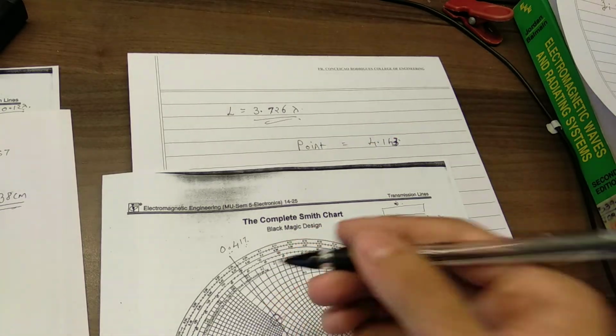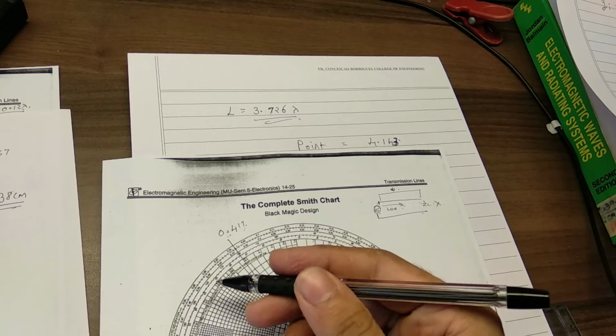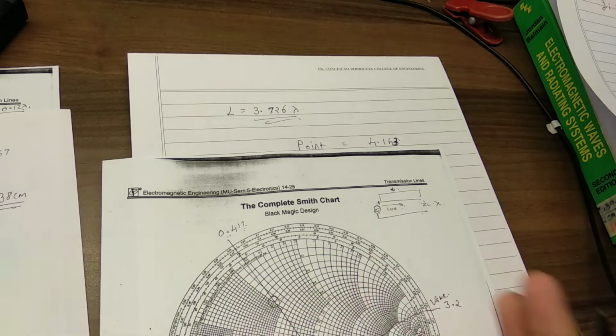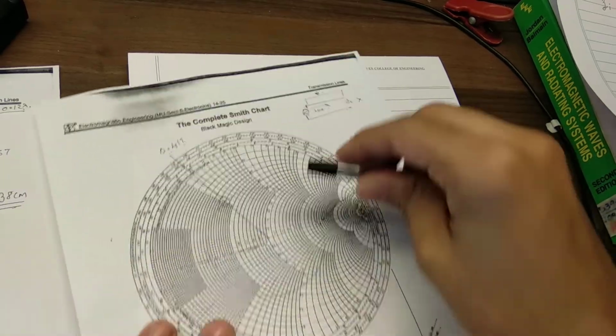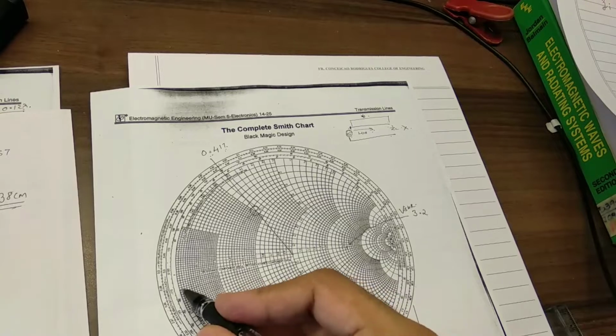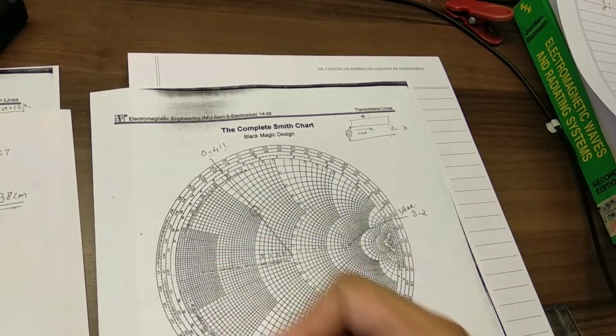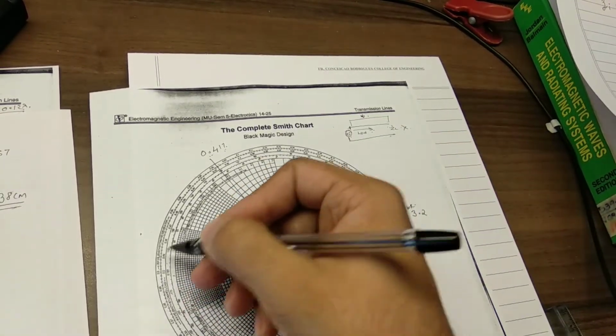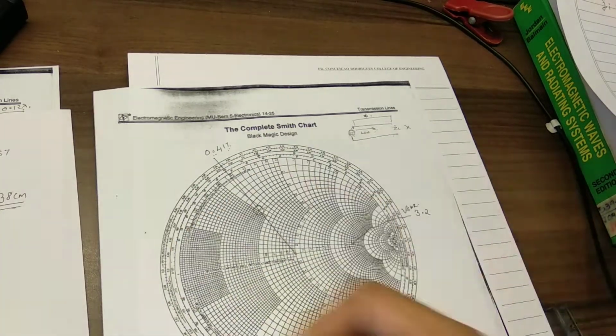Imagine a transmission line, a wire that is wrapped around this circle in turns. So it would be 0.5, then it goes on to 1, then 1.5, 2.